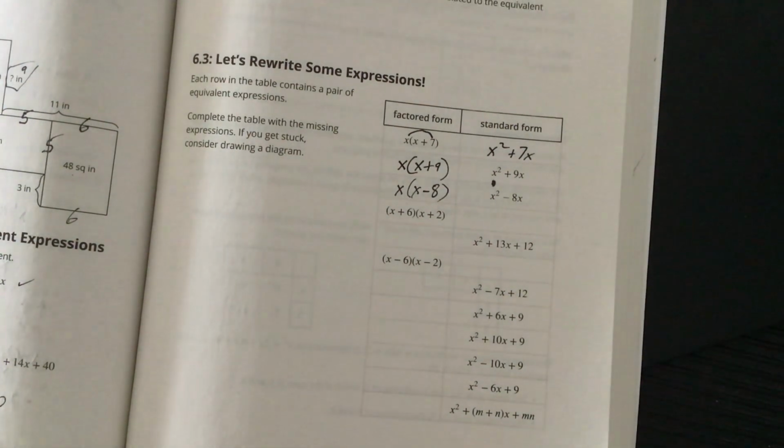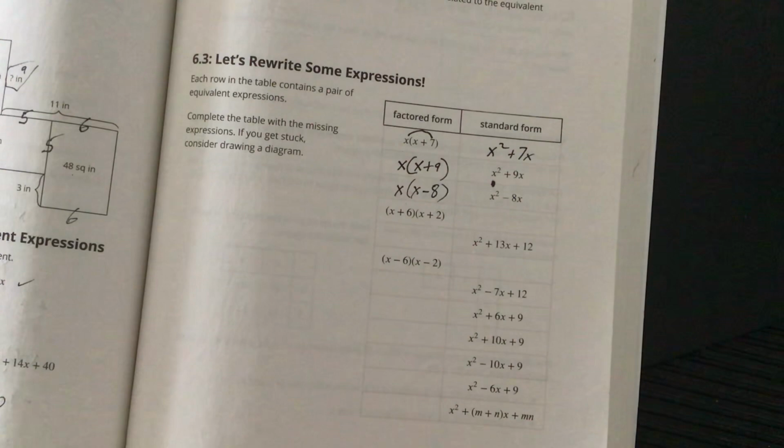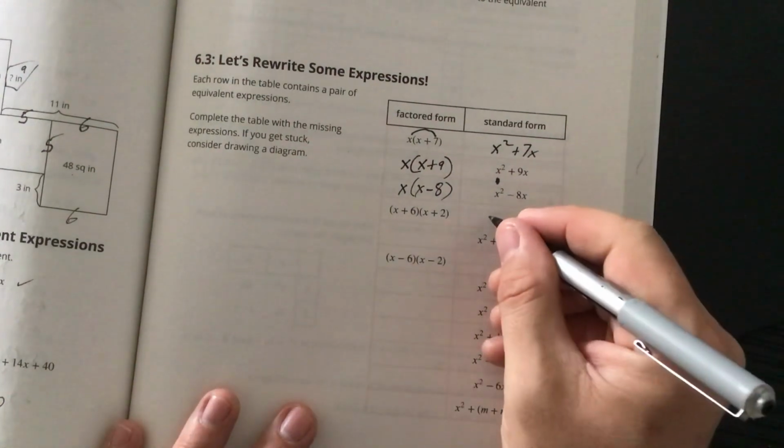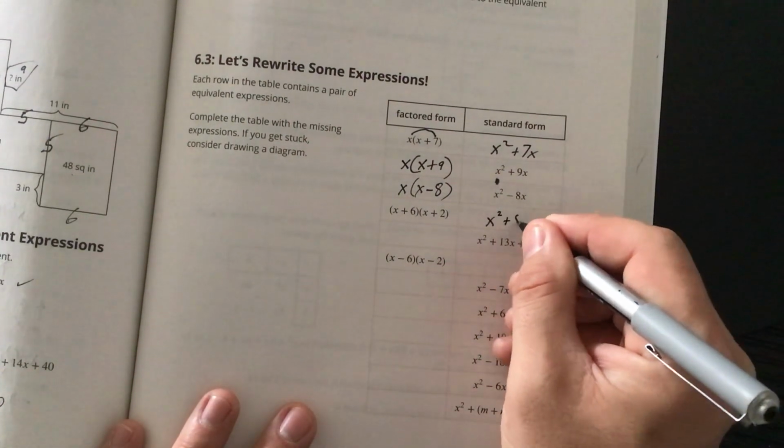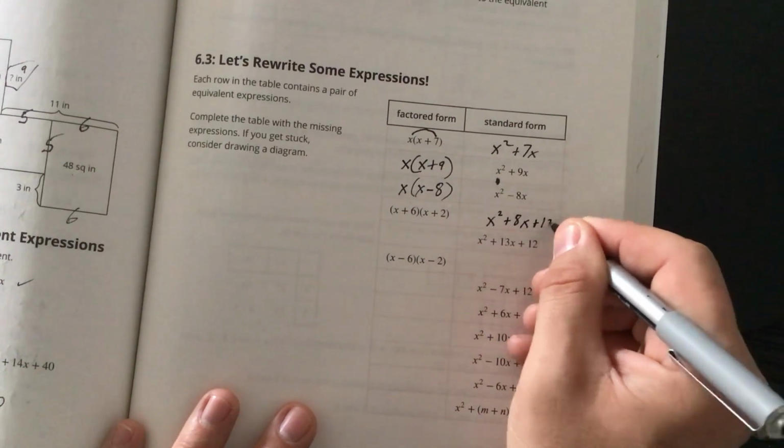See what you get. Draw a diagram if you need to. Ken, got it? What do you got? X squared plus 8x plus 12. That's very good.